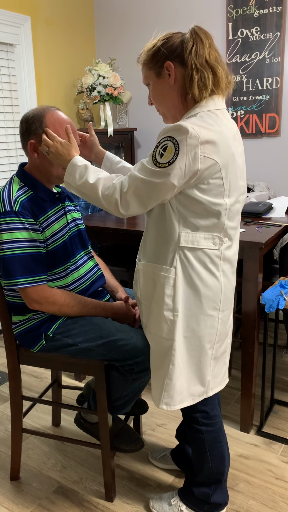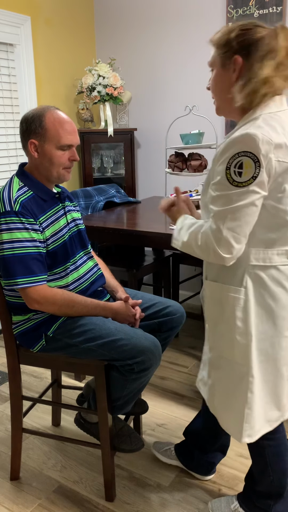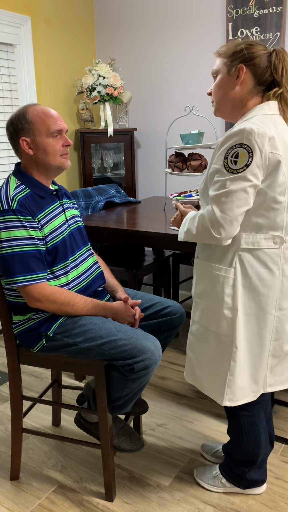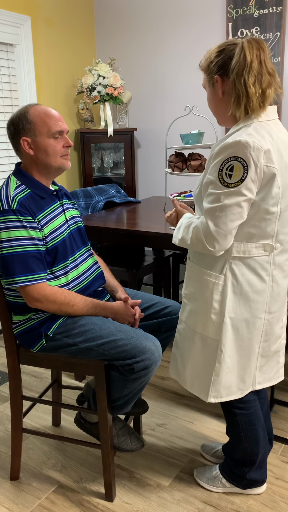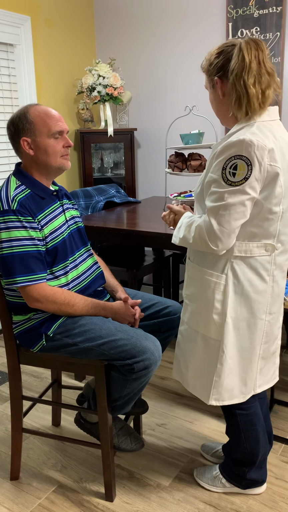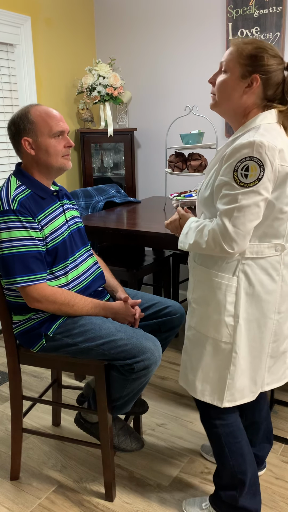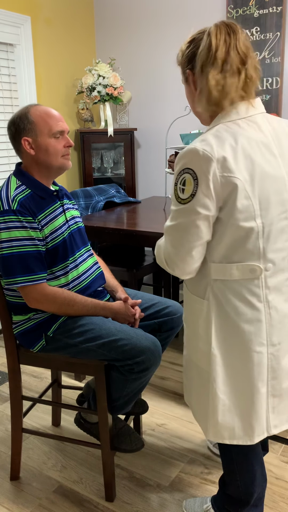Any tenderness as I'm palpating? No. Okay, perfect. Taking a step back, I want to take note of my patient's facial expressions. Very symmetric. So looking for any masses, any edema, which none is present. Second thing I'm going to do is look at the skin. I'm going to be observing its color, pigmentation, thickness and texture, any facial hair distribution. All of that is appropriate for gender and race.